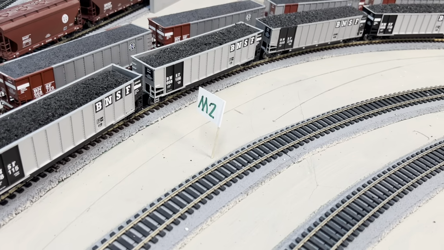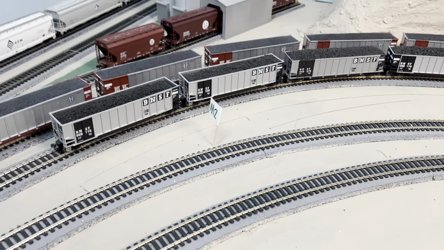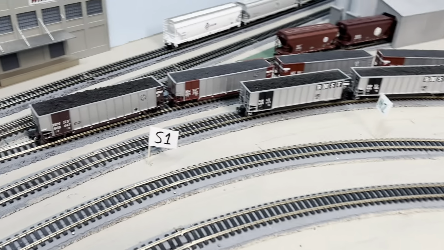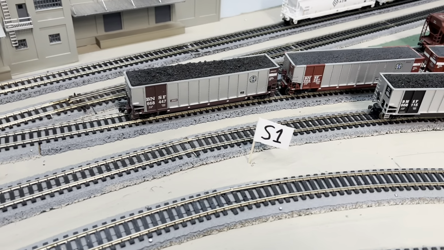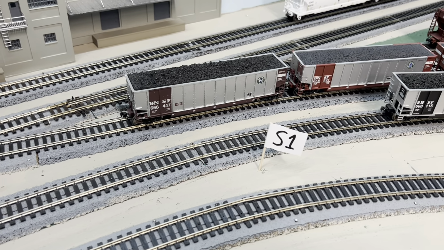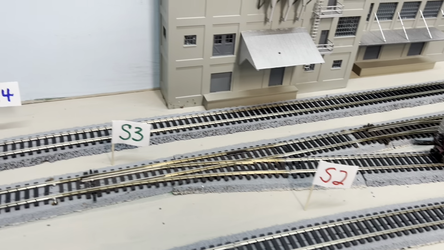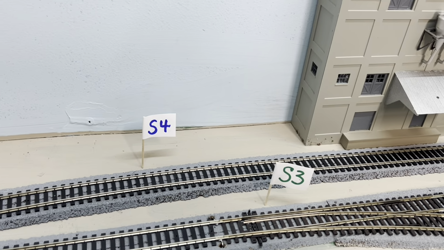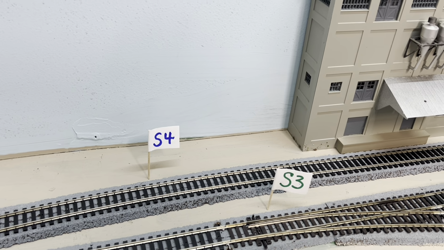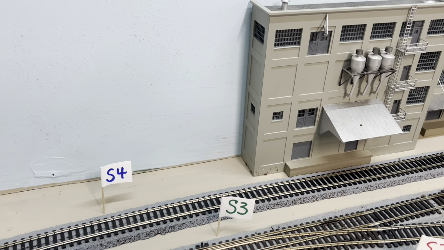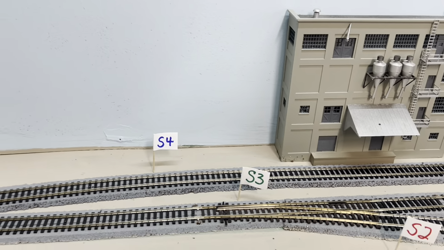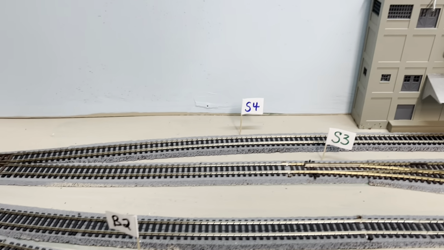Same M2, so those are going to be the same color all around the layout. My sidings are a little bit color coded. You know, black is siding 1, red 2, green 3, and siding 4. If I have a 5, it goes back to black. At least I hope I'm consistent on that. It doesn't matter, just look at the number.